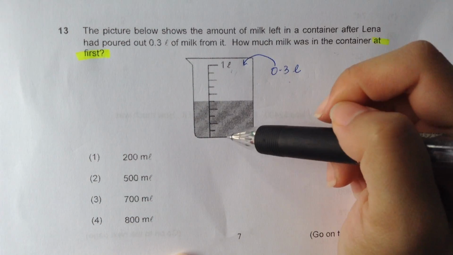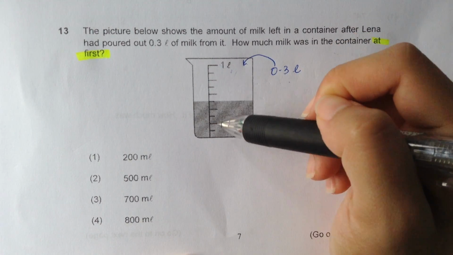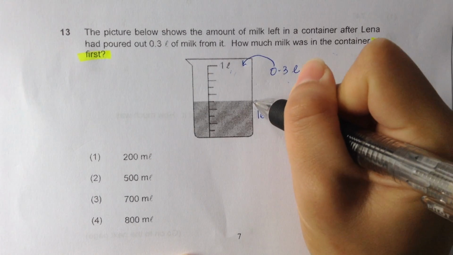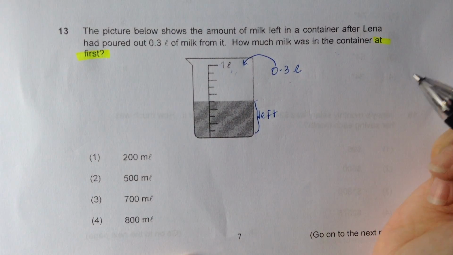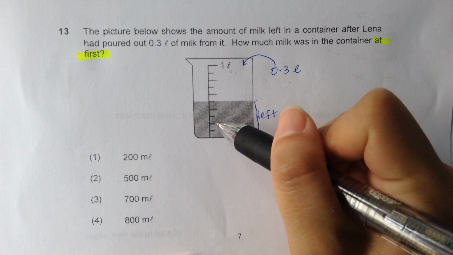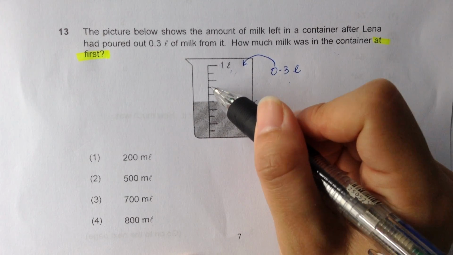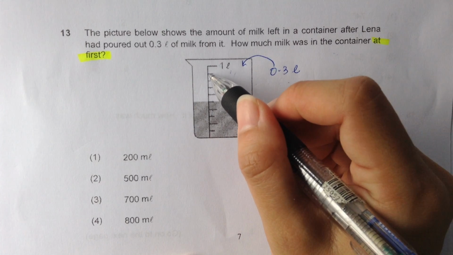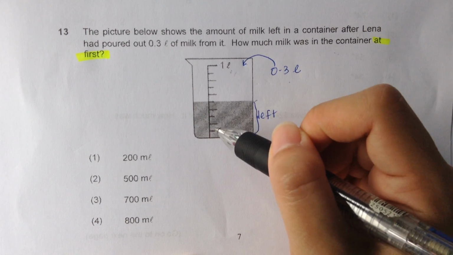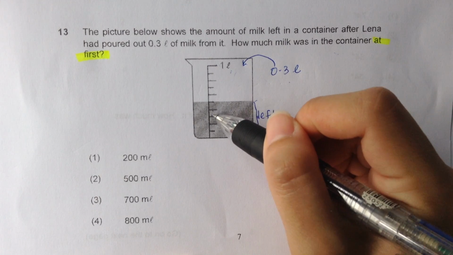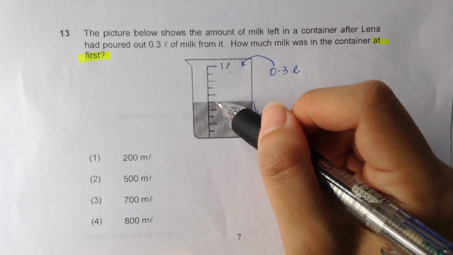So I must first find how many liters there are left in the beaker, the container. So 0.1, 0.2, 0.3, 0.4, 0.5, 0.6, 0.7, 0.8, 0.9, 1 liters. So I count by 0.1, 0.2, 0.3, 0.4, 0.5.